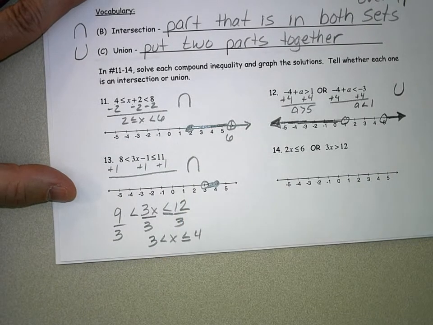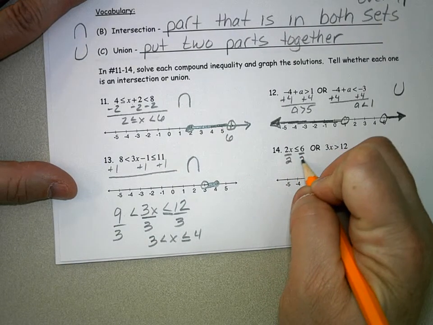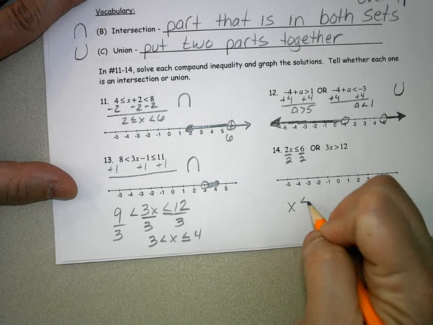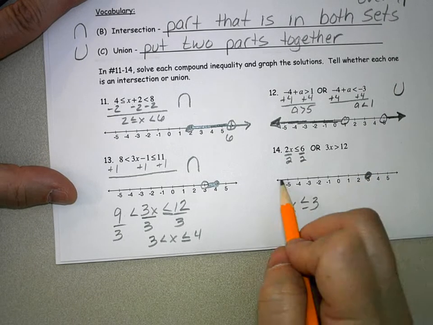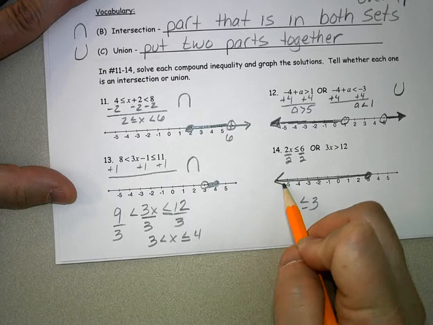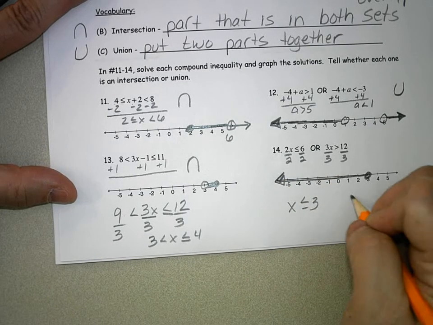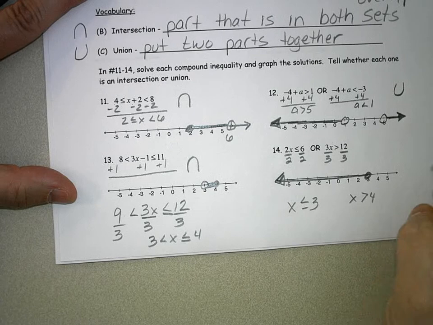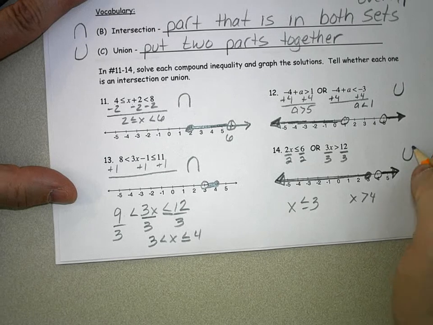That is called an intersection. And number 14, when we divide both sides by 2, that is x is less than or equal to 3. And then when we divide these by 3, x is greater than 4. Open circle on 4, everything to the right, and that is called a union.